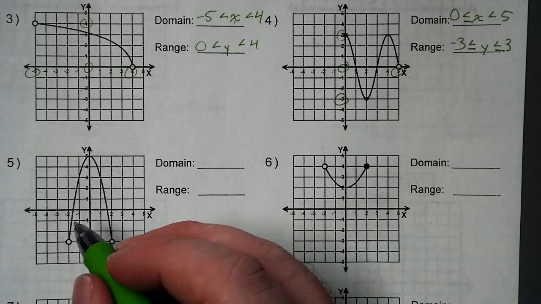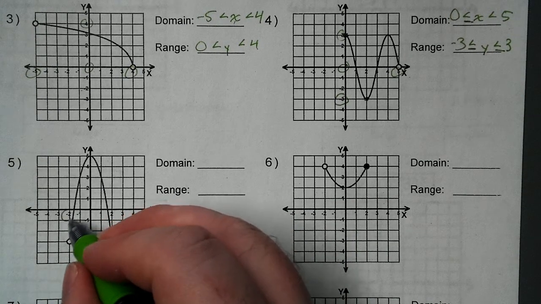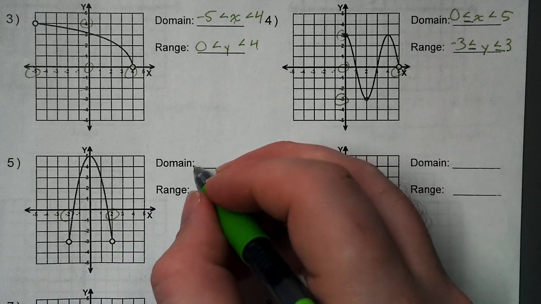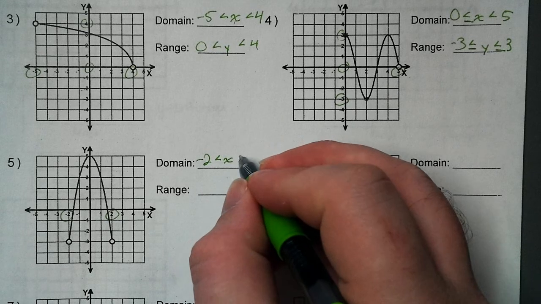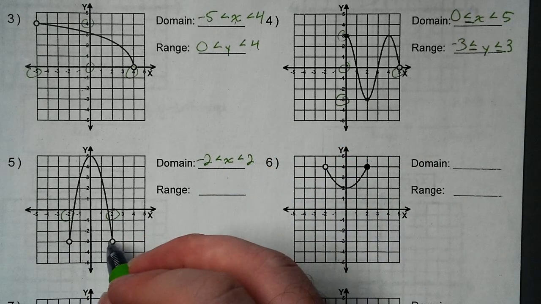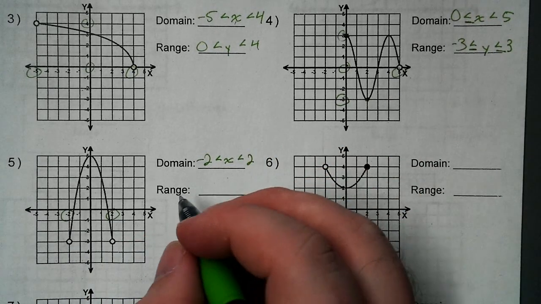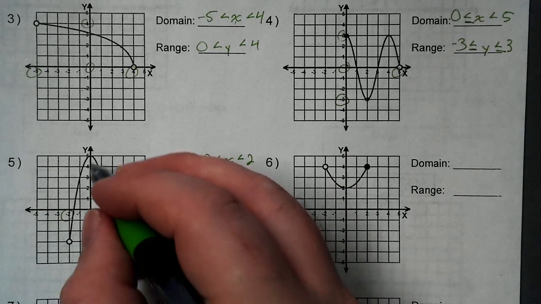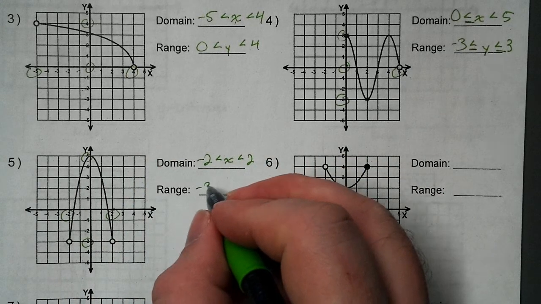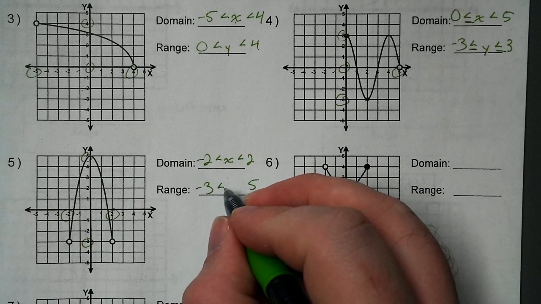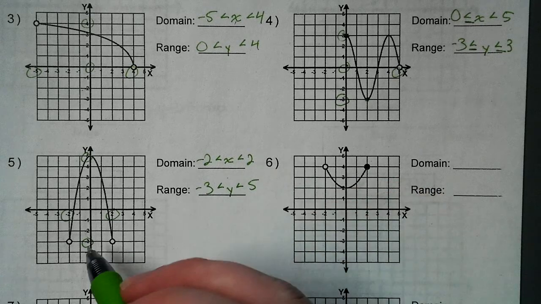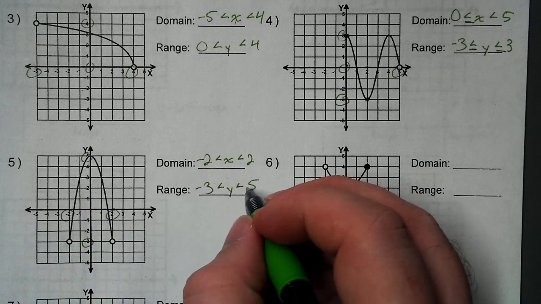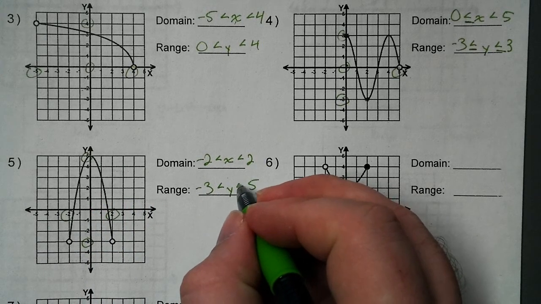Five and 6. Domain, how far to the left does it go? It goes from -2 to +2. Open circle, so we're done there on domain. Move on to range. From -3 to +5. Now on this one, -3 is open circle, that one's fine. +5, it's part of the line, so that is going to be a closed dot.